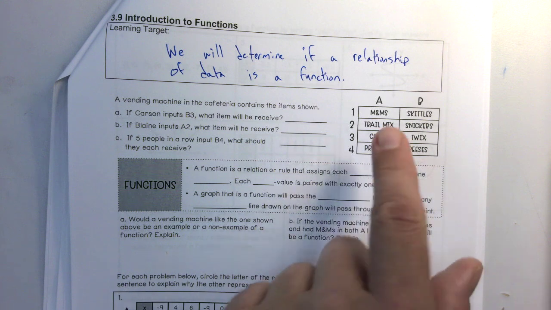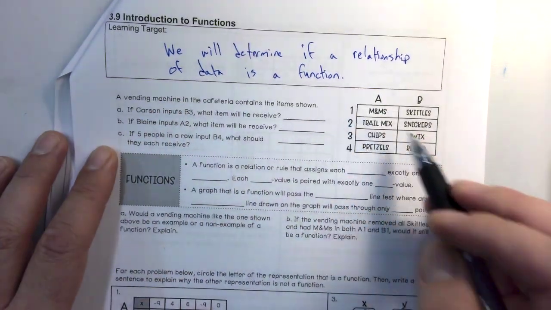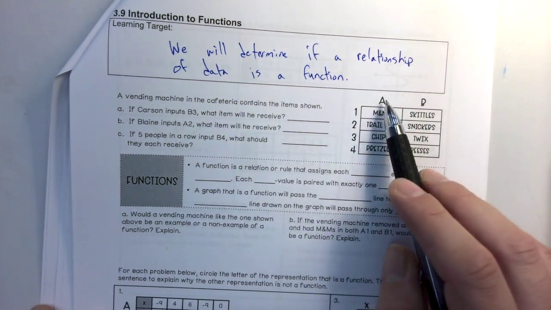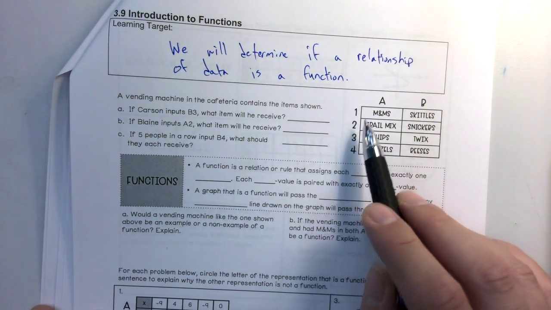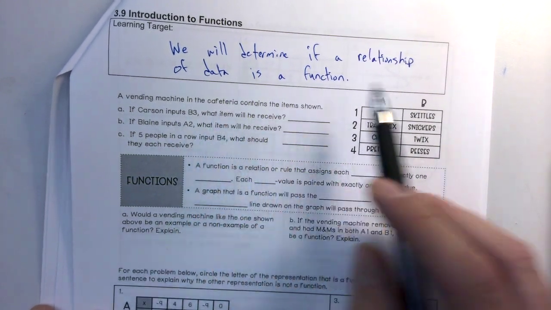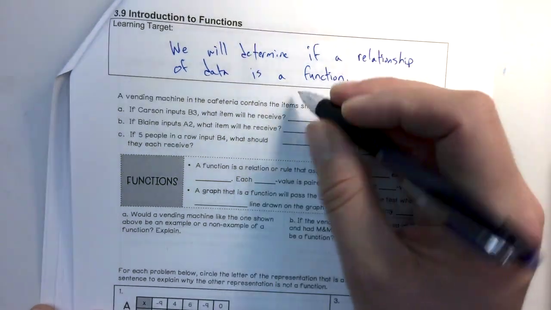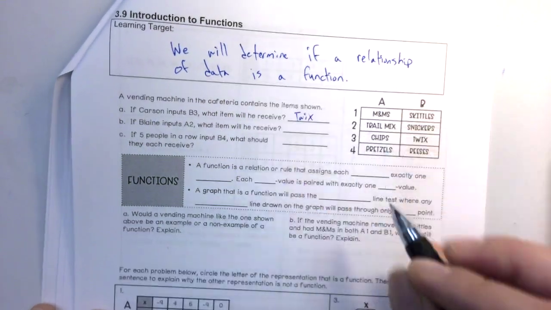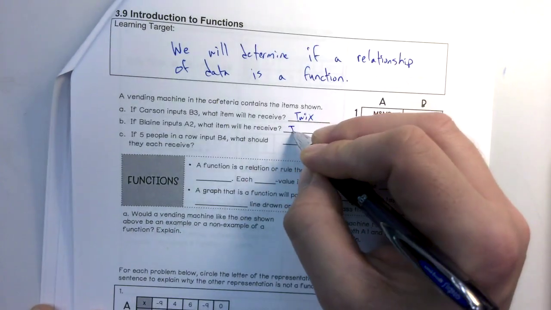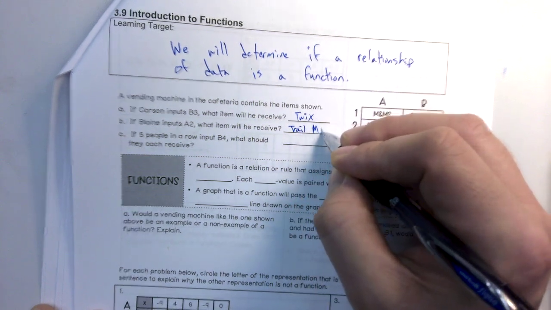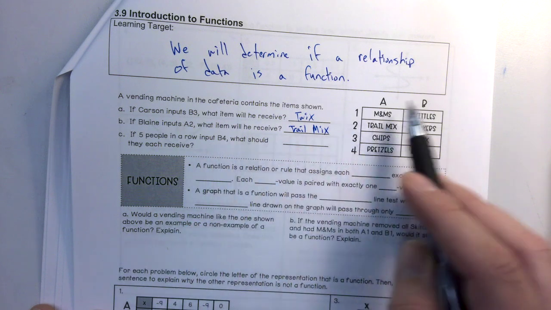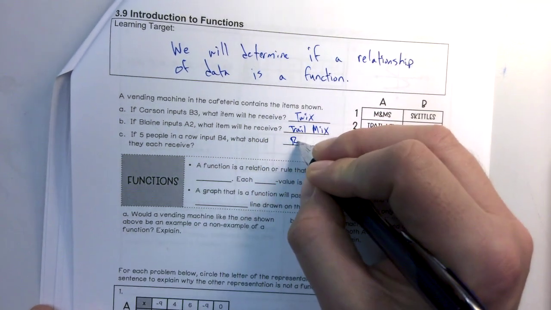All right, so in the warm-up, we have this vending machine, and the vending machine has its columns and rows. So I have column A and column B, and I have rows 1, 2, 3, and 4. If Carson inputs B3, what item will he receive? So B3, Twix. If Blaine inputs A2, what will he get? Well, A2, trail mix. And if 5 people in a row input B4, what should they each receive? Well, B4 is Reese's. They should all get Reese's.